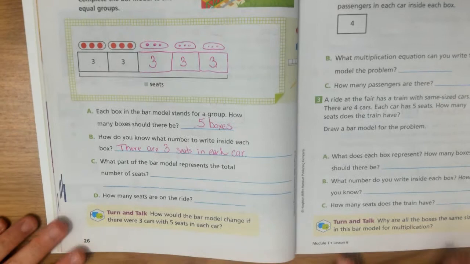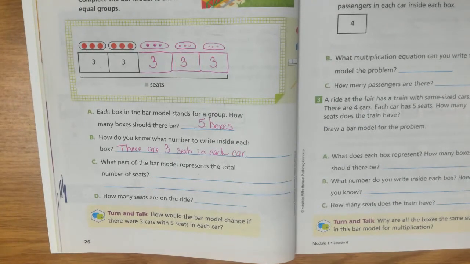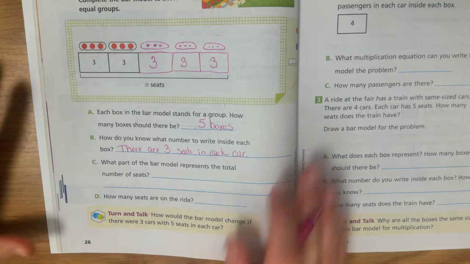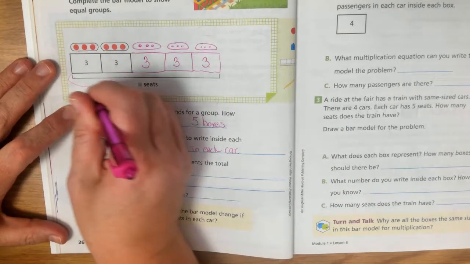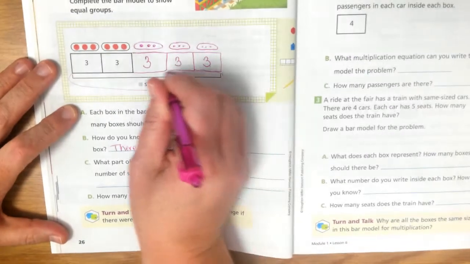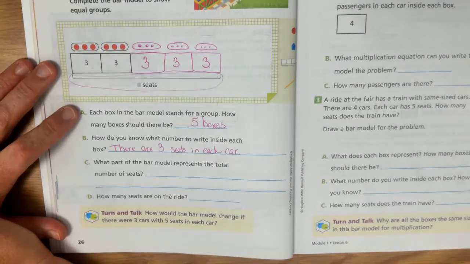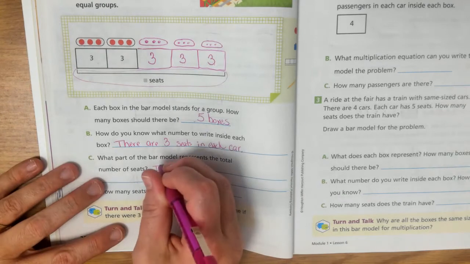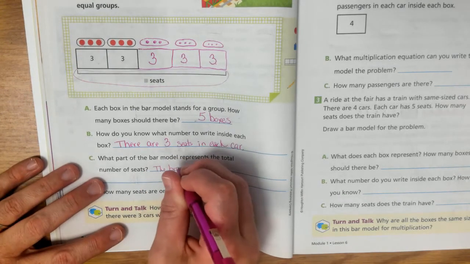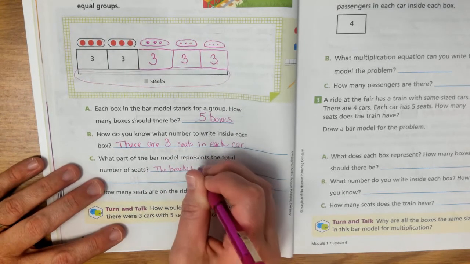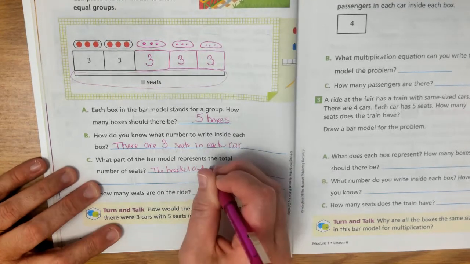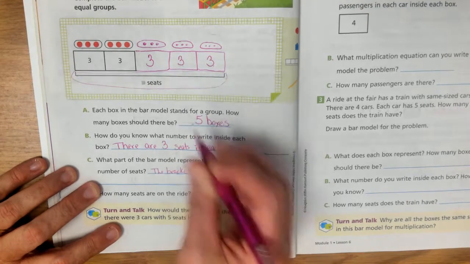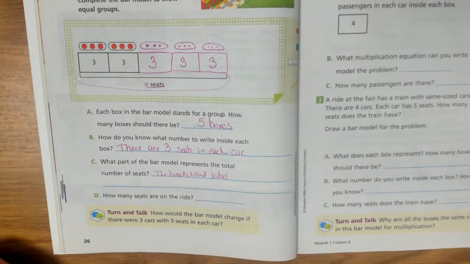Letter C. What part of the bar model represents the total number of seats? Well, that would be this part, this bracket and this label. How many total seats are there? So we're going to say the bracket and label, where it says number of seats.